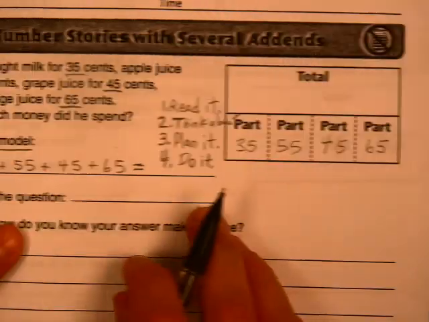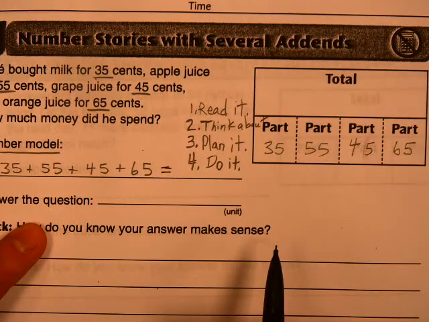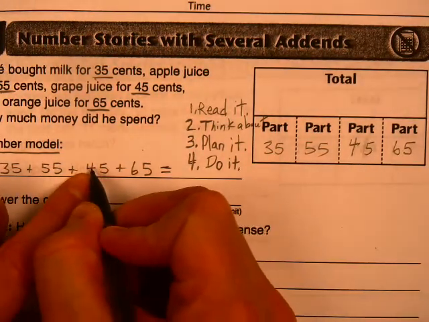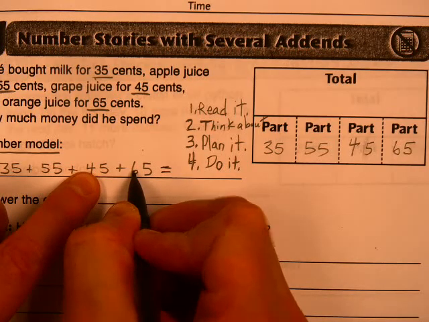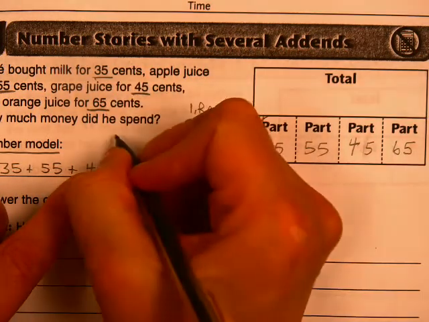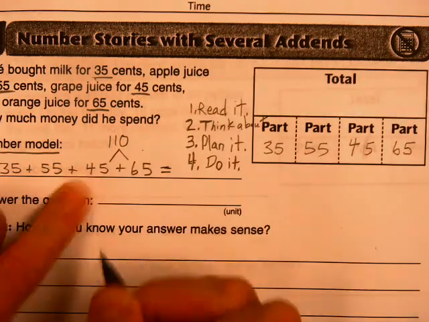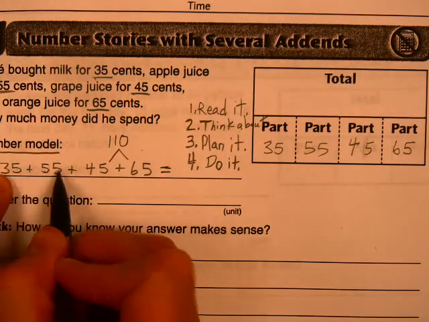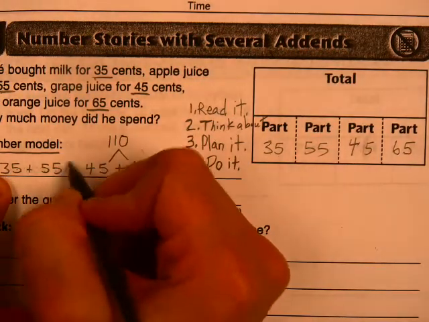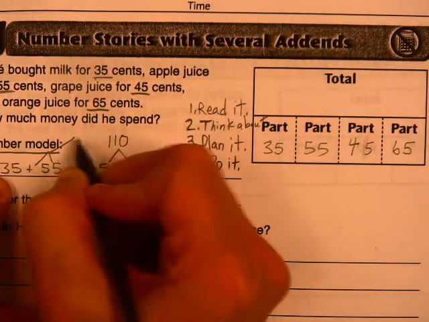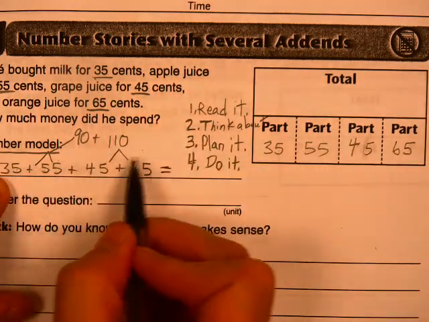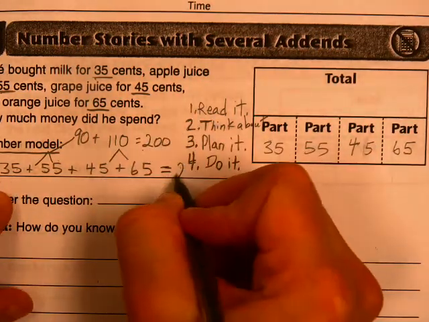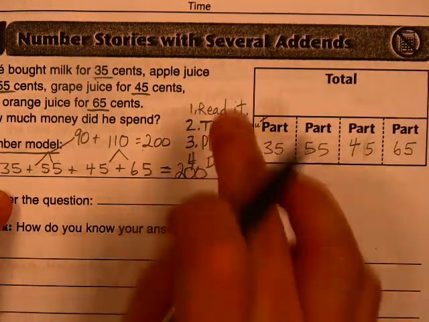Now, you guys are quite good at adding, and you can choose to add any way you want. I'm going to add these pretty quickly in my head by saying, let's see, I know 40 and 60 is 100, and 5 and 5 is 10, so this is 110. Okay, and then I know that 30 plus 50 is 80, and 5 plus 5 is 10, and 80 plus 10 is 90. So let's see, I know that this is 90, and 90 plus 110, well, I know that equals 200.